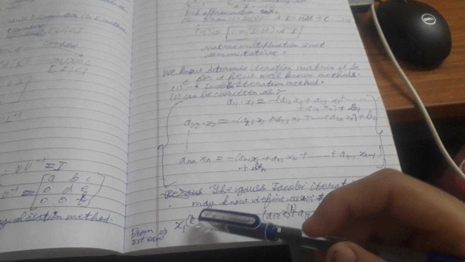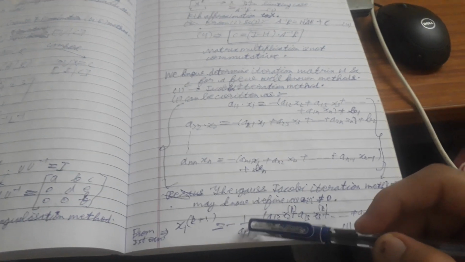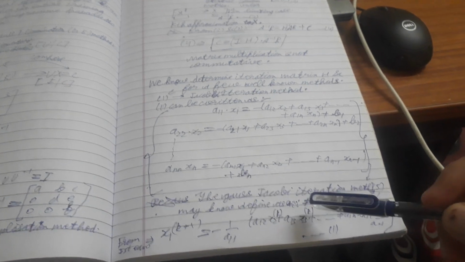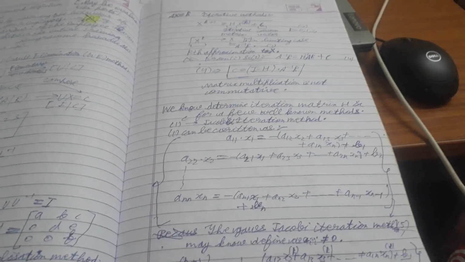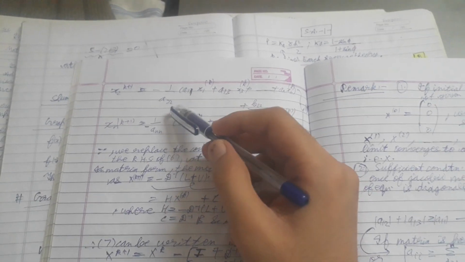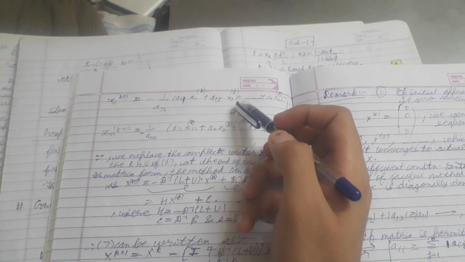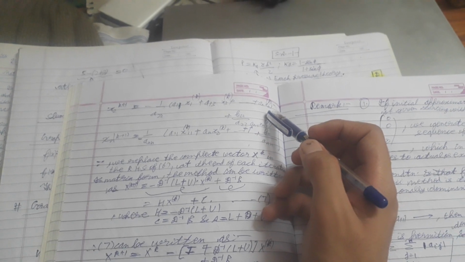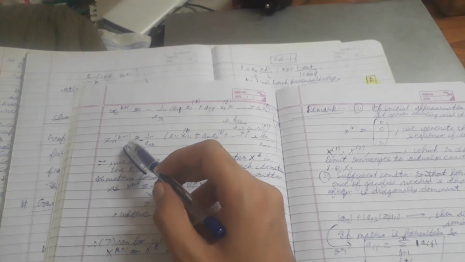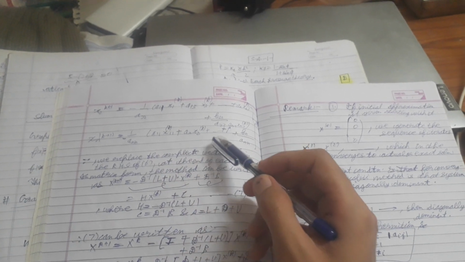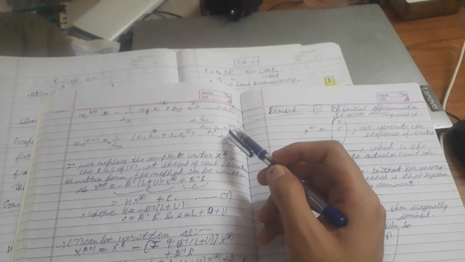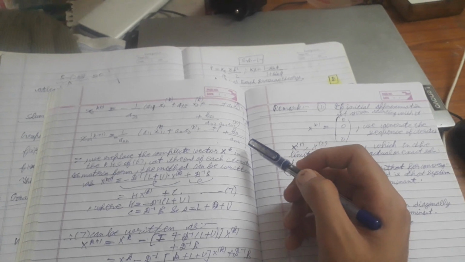Then x1^(k+1) = -1/a11 (a12 x2^k + a13 x3^k + ... + a1n xn^k) + b1/a11. x2^(k+1) = -1/a22 (a21 x1^k + a23 x3^k + ... + a2n xn^k) + b2/a22. And xn^(k+1) = -1/ann (an1 x1^k + an2 x2^k + ... + an,n-1 xn-1^k) + bn/ann.